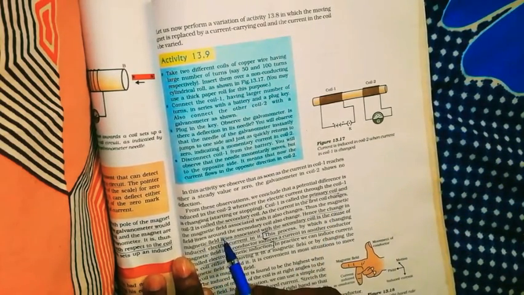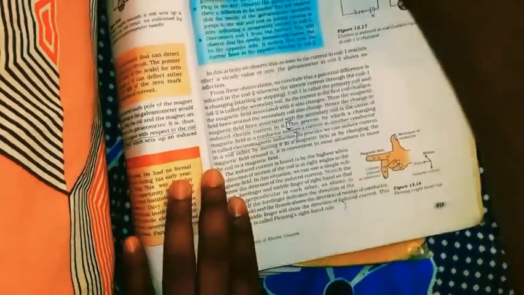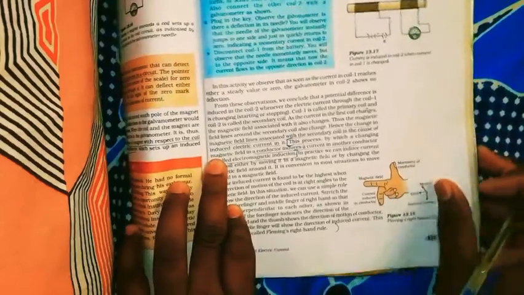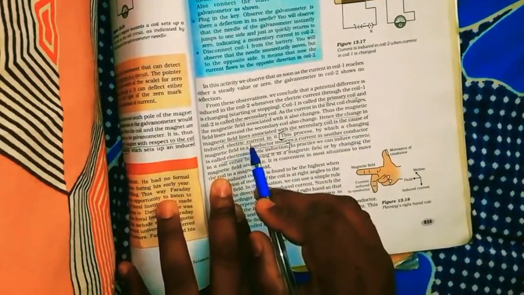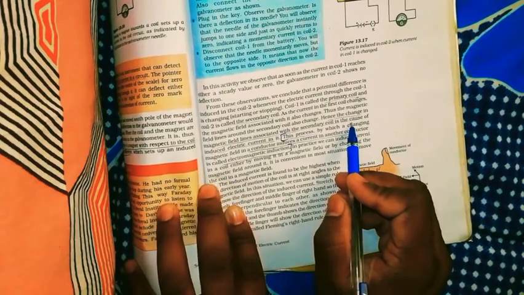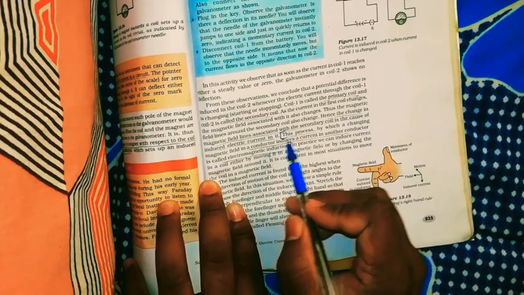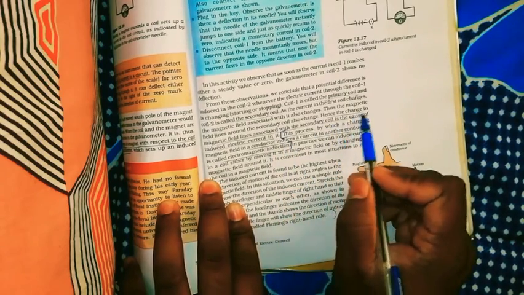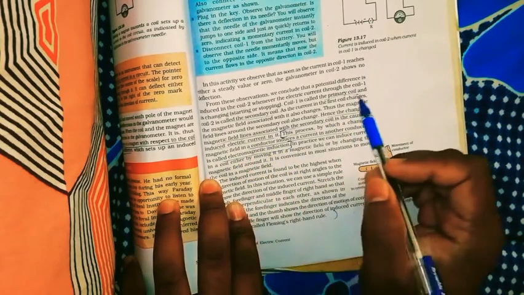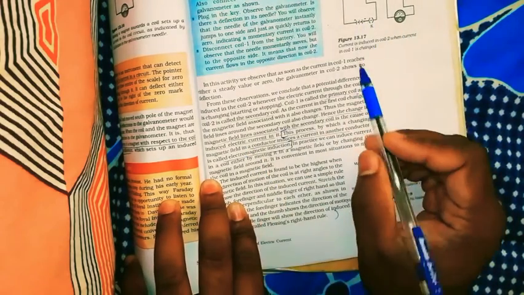Thus the magnetic field lines around the secondary coil also change. Hence, the change in magnetic lines associated with the secondary coil is the cause of induced electric current in it. So the main thing is what? The change in the magnetic field lines associated with the secondary coil is the cause of induced current in it.